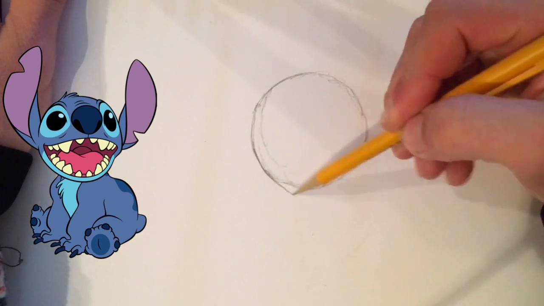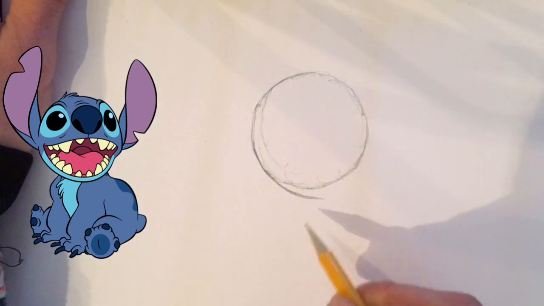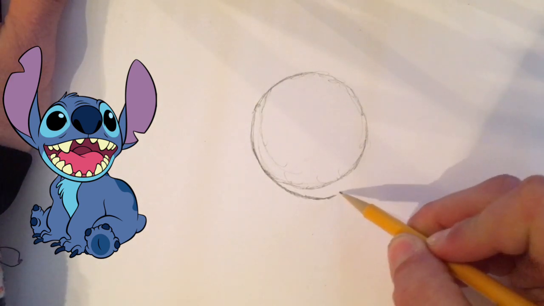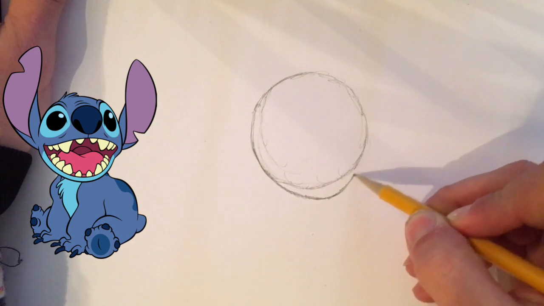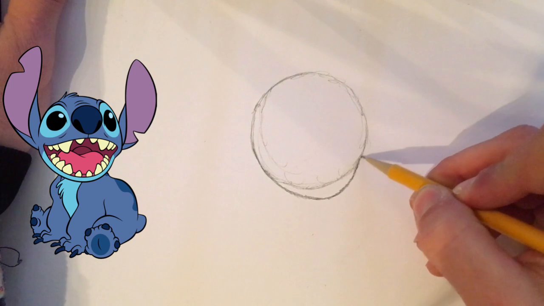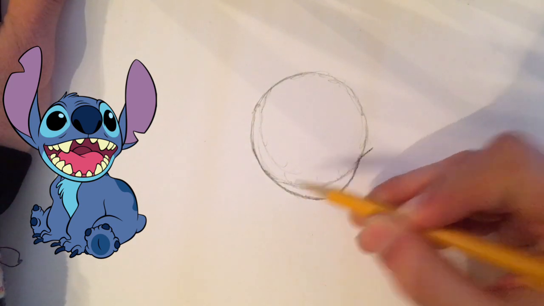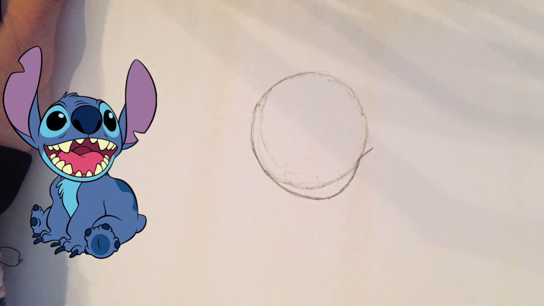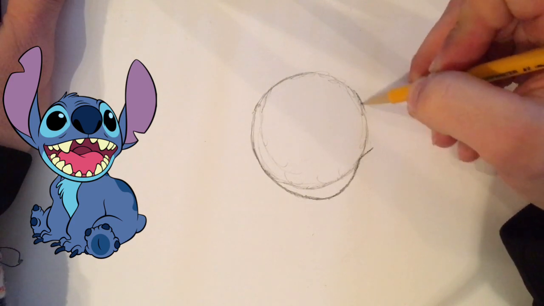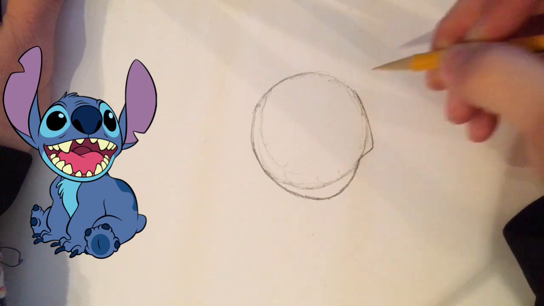As you can see with his mouth open, it kind of comes down to a rounded point, and then it goes right back up and connects to the right side of the jaw like that. Then what's going to happen is the side of his mouth, more like the top part of his upper jaw, is going to connect with the top of the head and come down to that point right there.